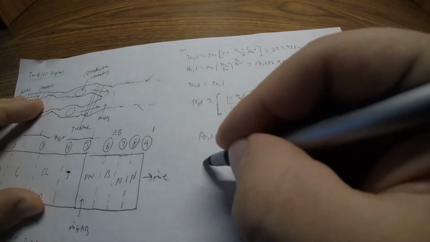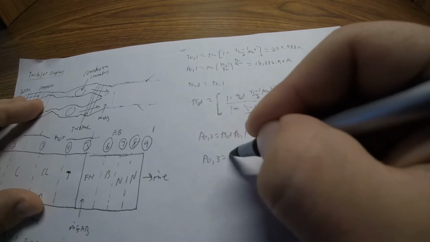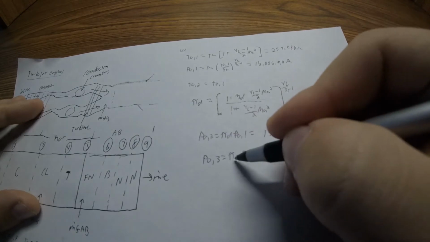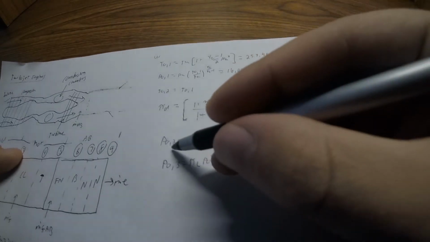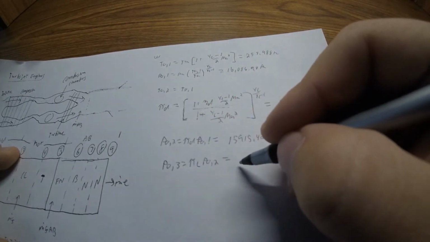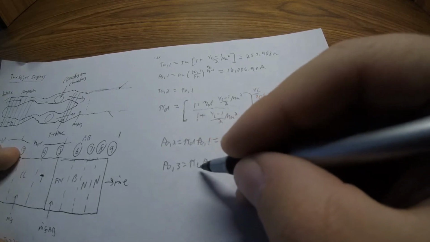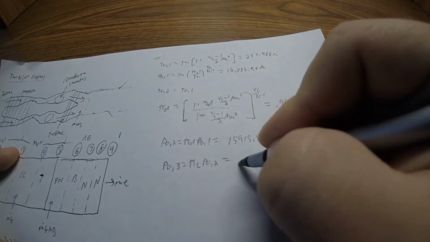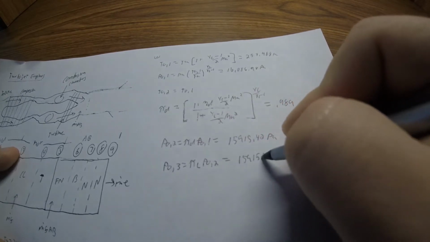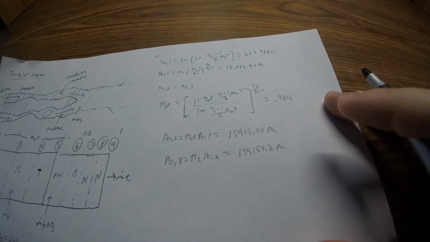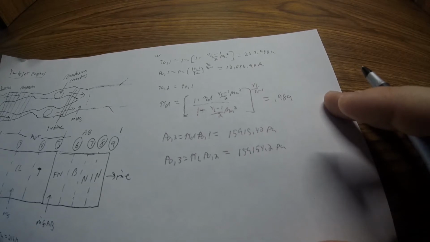But now the pressure is going to increase a lot going through the compressor because it is compressing. So pi C, the pressure ratio, has a value of 10. So you multiply the pressure at state 2 times that pressure ratio, and you get a much bigger number, 159,154.2 pascals. Now that makes sense, obviously it's going to increase in pressure.